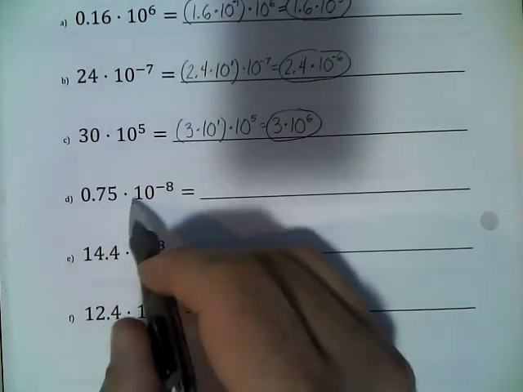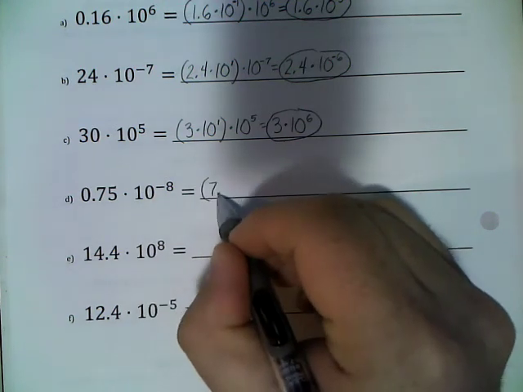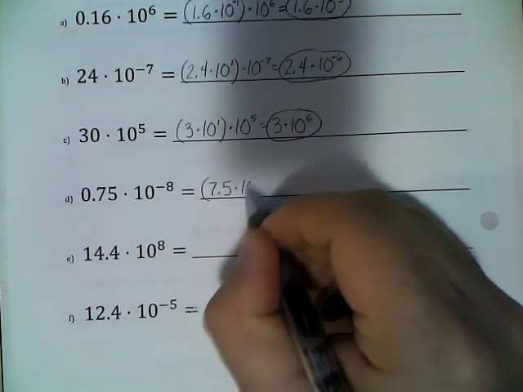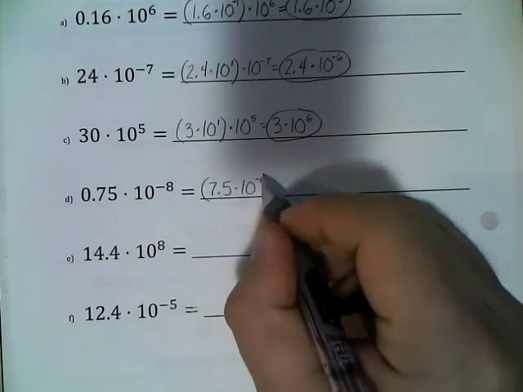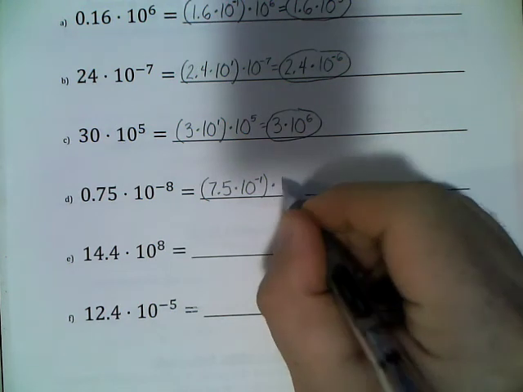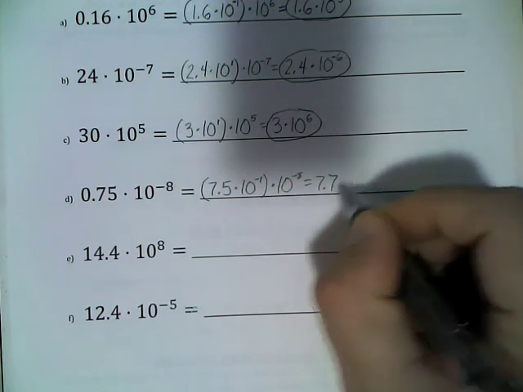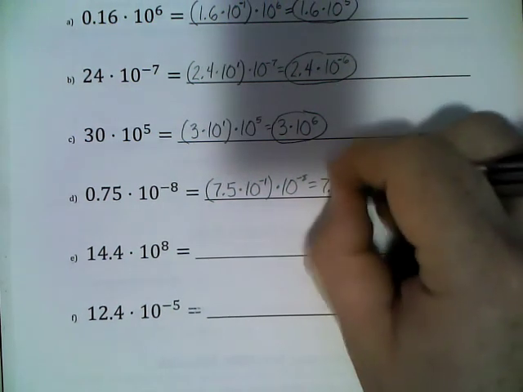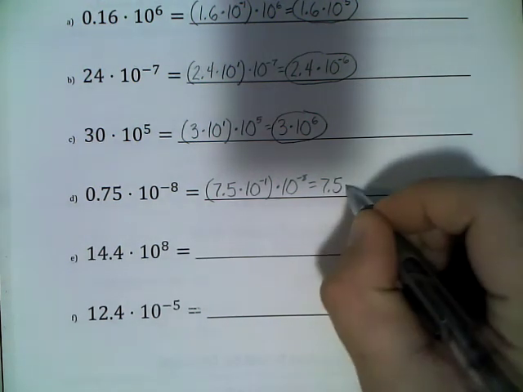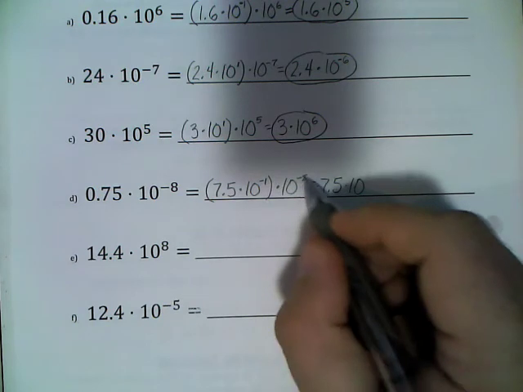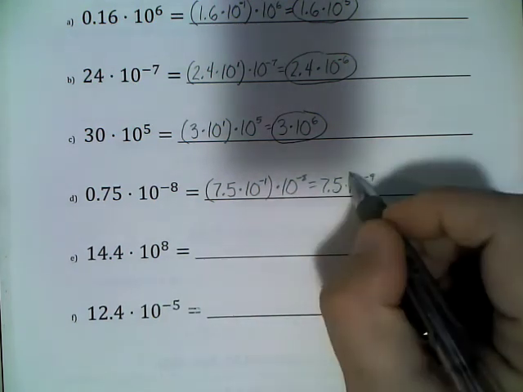Next up, 0.75 times 10 to the negative 8th power. So 0.75, I move that decimal over, I'll get 7.5. I moved it over just once, but I'd have to make it smaller to go back to the original. So it'd be a negative 1. Copy down the times 10 to the negative 8th power. And now I have 7.5. It's a funny looking 5. 7.5, there we go. 7.5 times 10, and now a negative 1 plus a negative 8. So if I go 1 to the left and then 8 more to the left, that's 9 to the left.